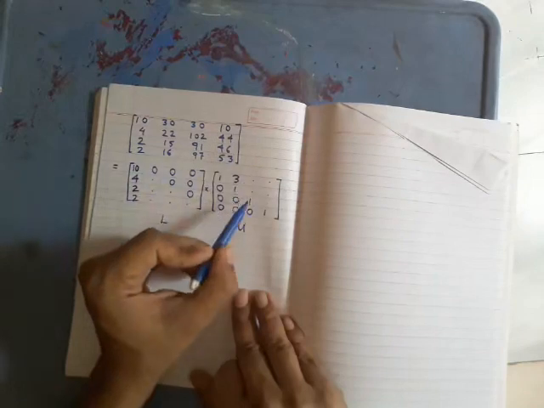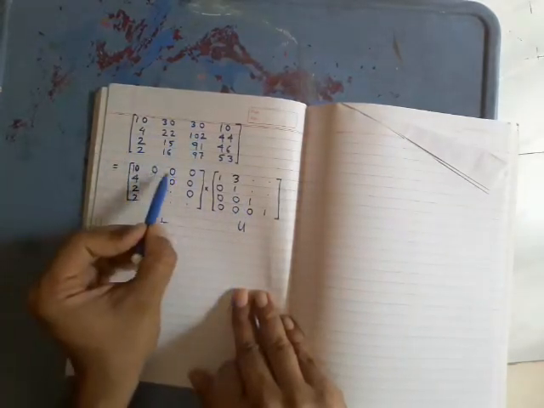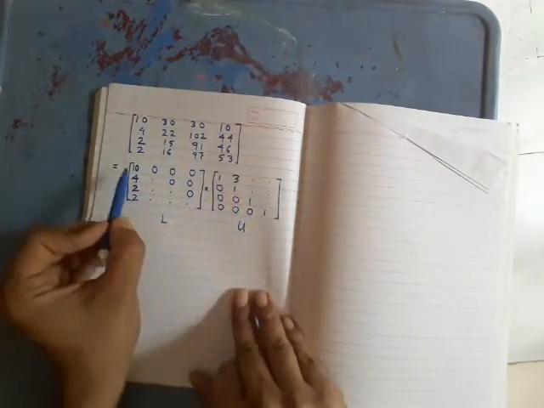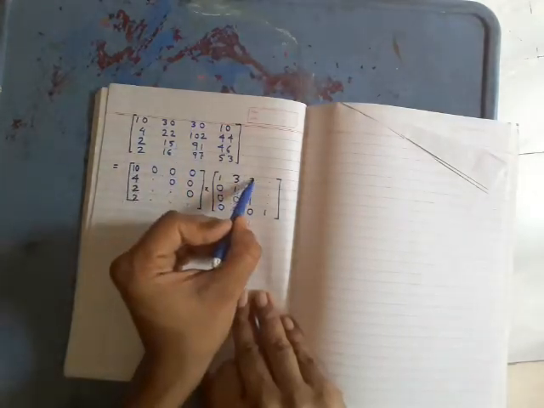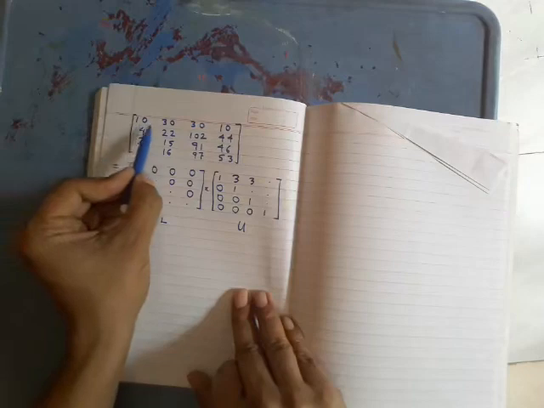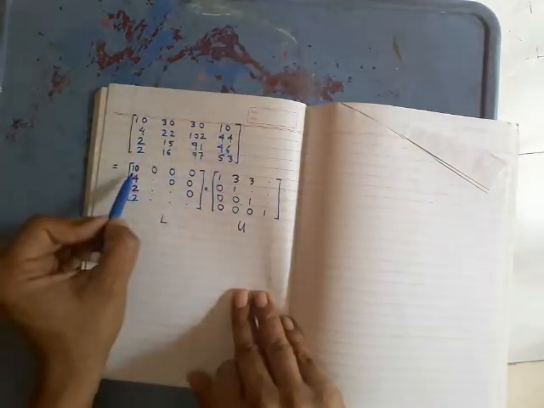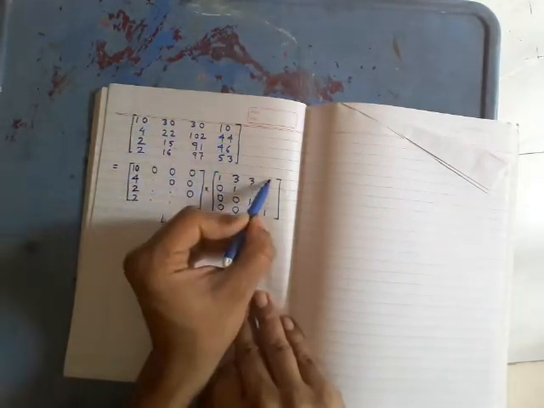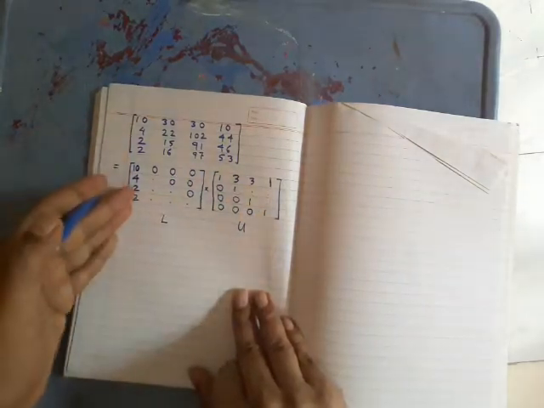Let's do it again for this column. This row times this column will give me this 30. These are all zeros, so they will not contribute anything. 10 times this must be 30 again, so it has to be 3. You get the pattern. I am basically taking these numbers and dividing them by this 10, and writing it down. So 10 by 10, this should be 1. So I got the first column of L. Now I have got the first row of U.